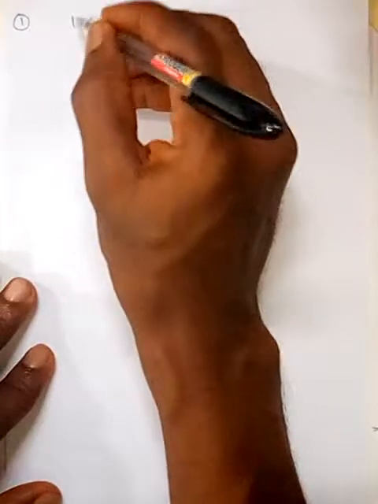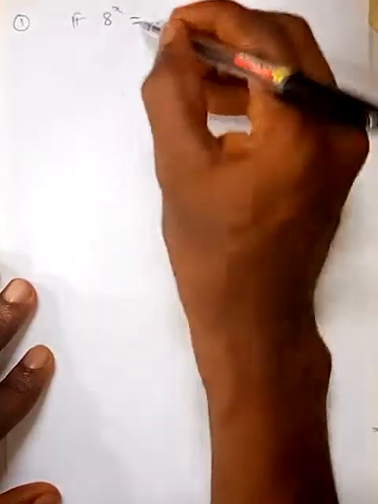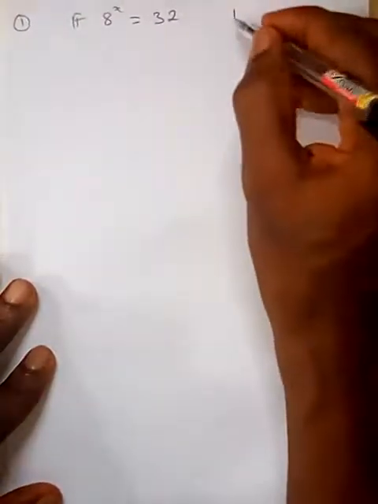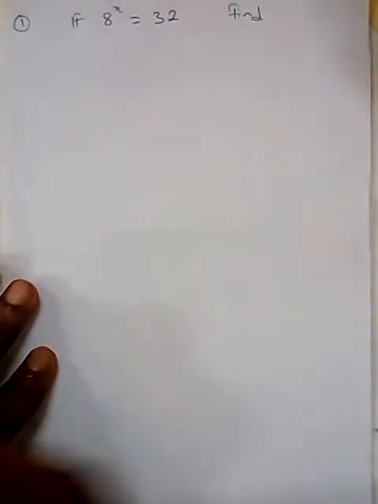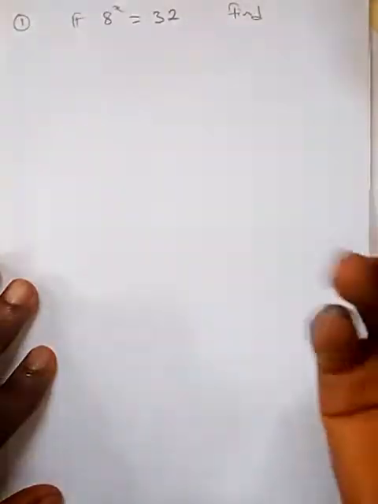Wow. Okay, let's start solving indicial equations, exponential equations relating to indices. The first question under that says, if 8 raised to the power s is equal to 32, we should find s. When you have indicial equations, the simple trick is to make both bases the same.